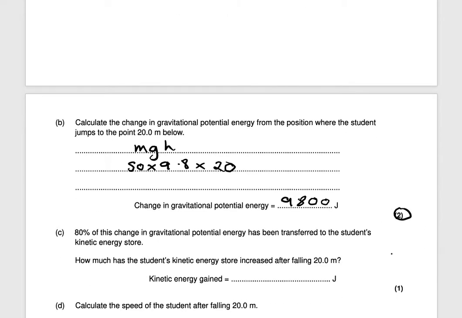Now it says 80% of this change in gravitational potential energy has been transferred to the student's kinetic energy store. How much has the student's kinetic energy store increased after falling 20 meters? So 80% of it has been transferred. So all you do is 80% of 9,800, and that will get you your 1 mark. So find 10%, that's 980, and then 980 multiplied by 8. That's going to give you 7,840 for 1 mark.